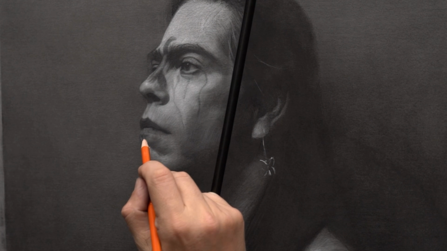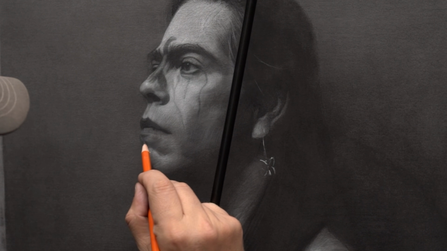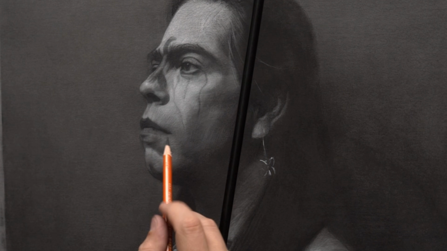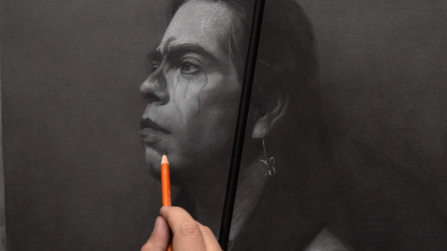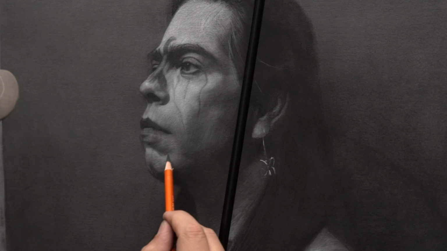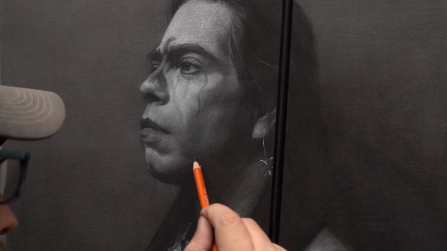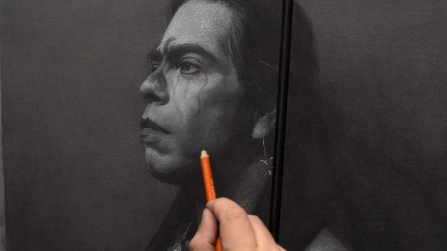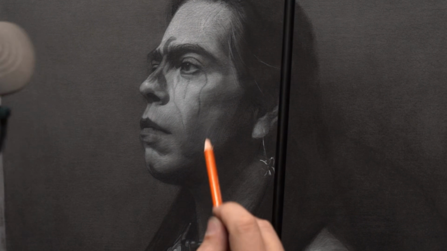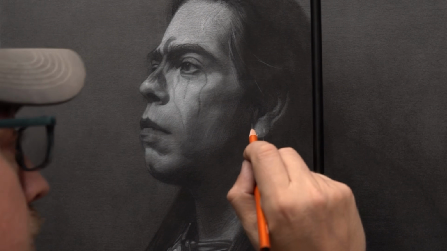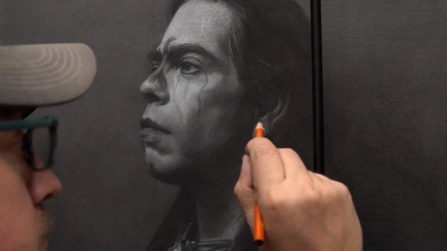Thinking about the softness of that edge of the lower lip and chin, to really capture a sense of subtlety. I hope this really explains what I was talking about with this idea of cross-contouring and creating the subtlety by knitting one form into another within our drawing, how to go from a flat tone to something that's full of form.